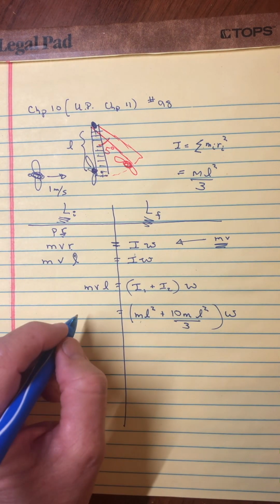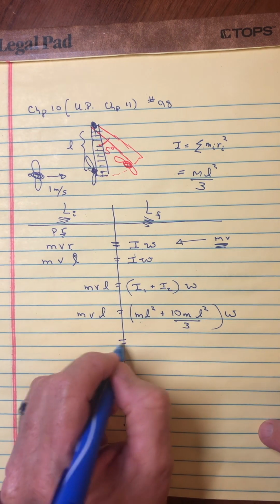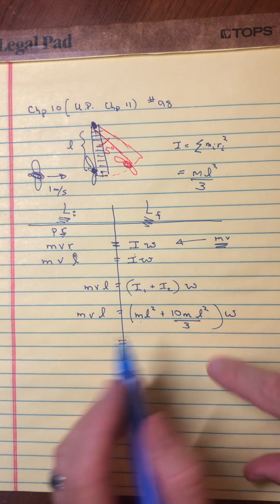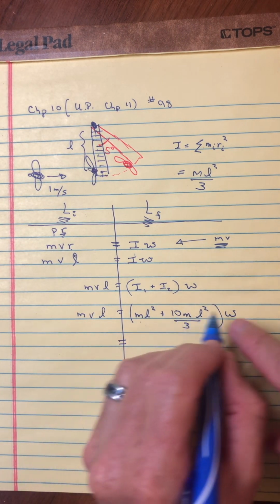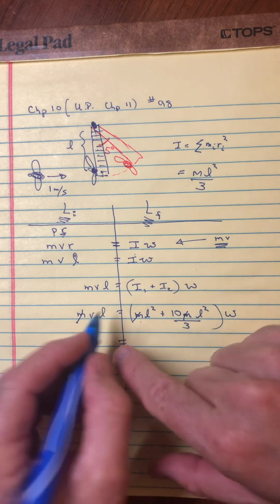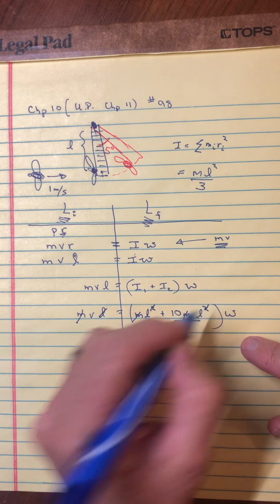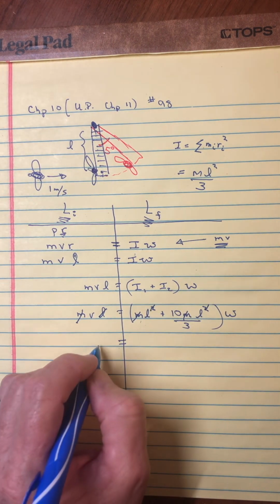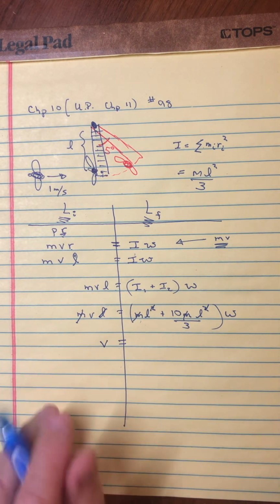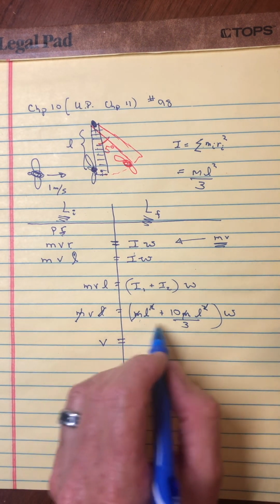And that does allow for a little simplifying. For example, right here, we could factor out an m and then cancel it. I guess we could also factor out an L and cancel one of them. And so we're left with, say, v, the velocity of the bug, is equal to, let's see, what do I have left here?